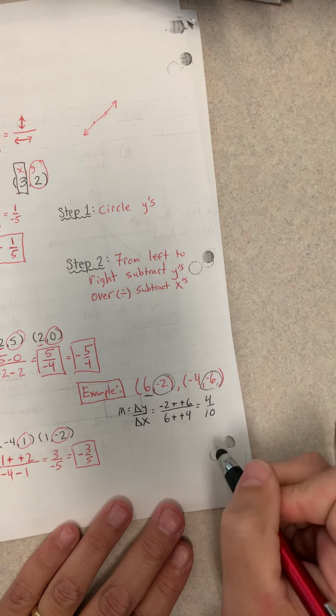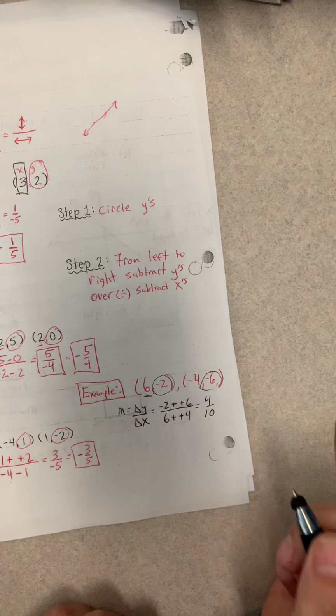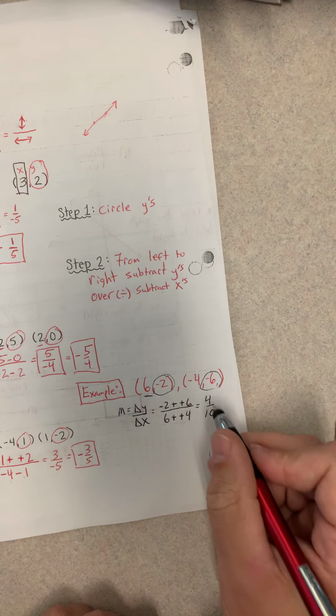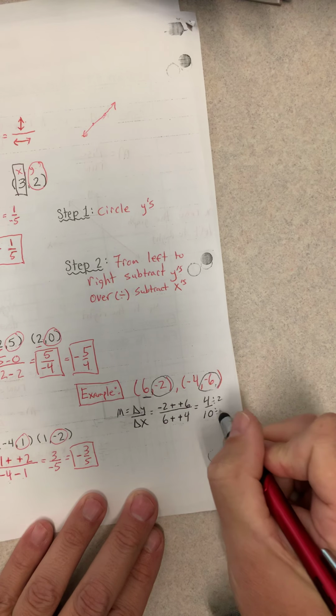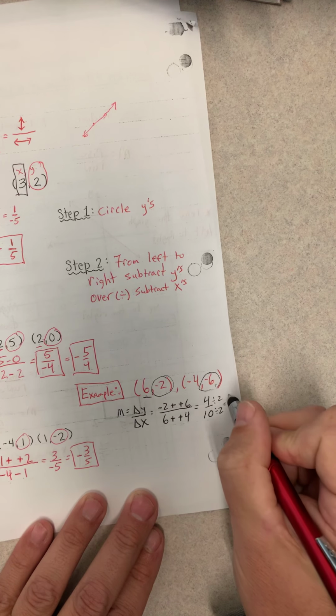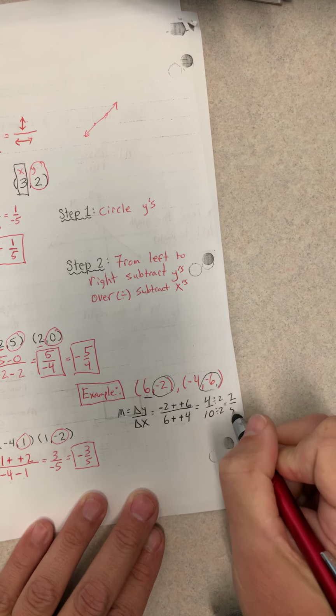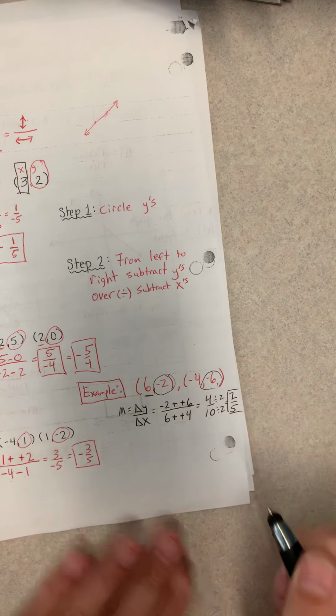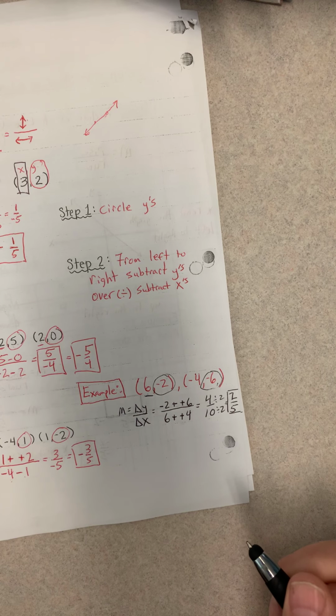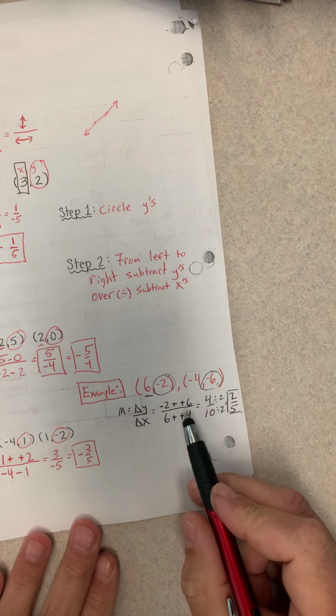This can be reduced. 4 and 10 are both divisible by 2 because they are both even. I need to reduce that by dividing both by 2. That would give me 2/5. And there's your answer.